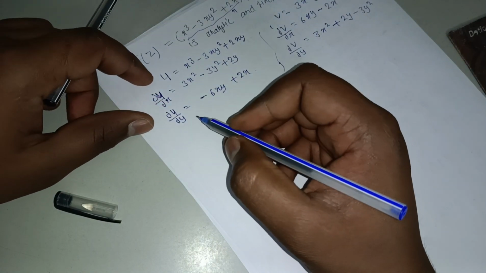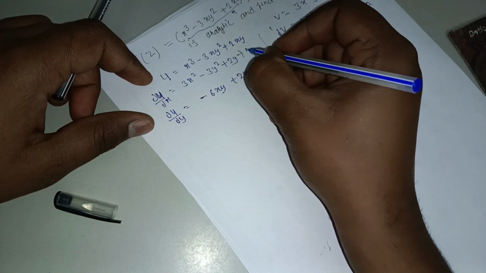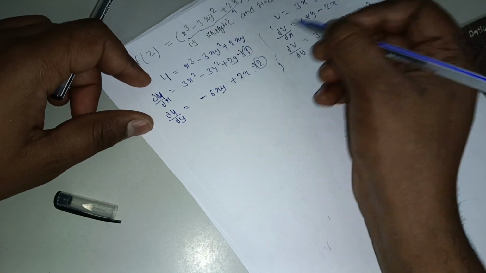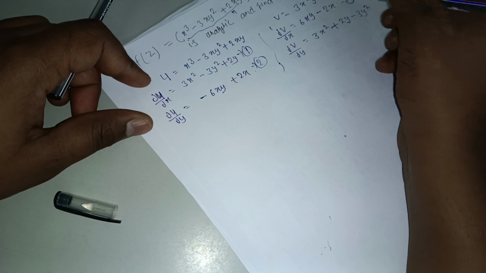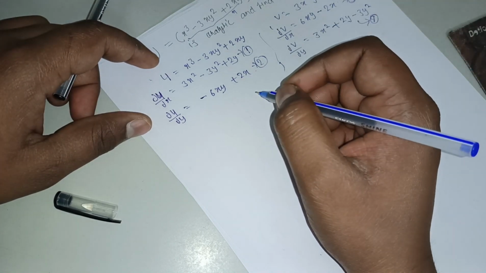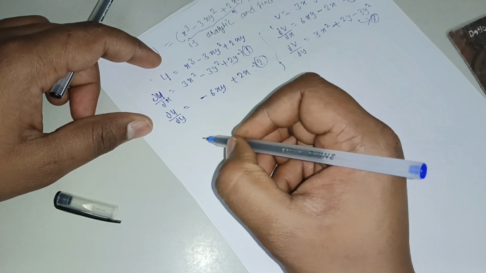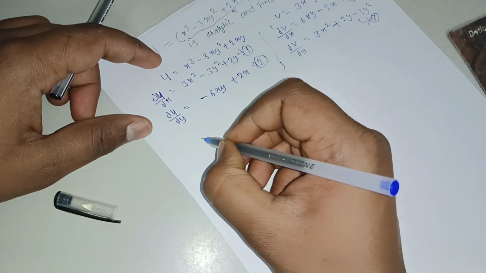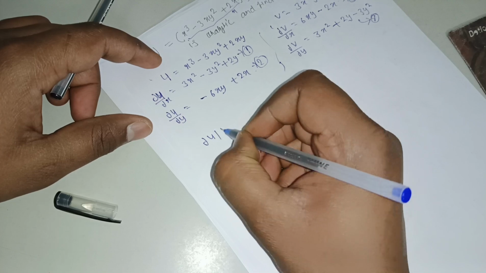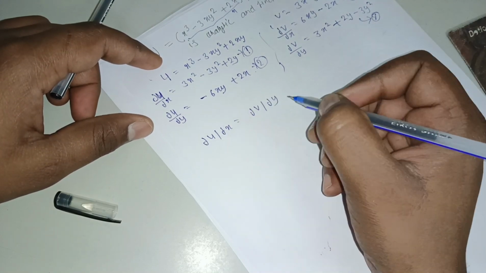So now we will compare it. So this is the first equation, this is second, this is third, and this is fourth. Firstly, del u by del x equals del v by del y.